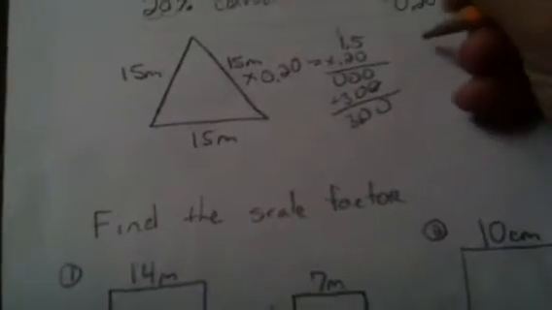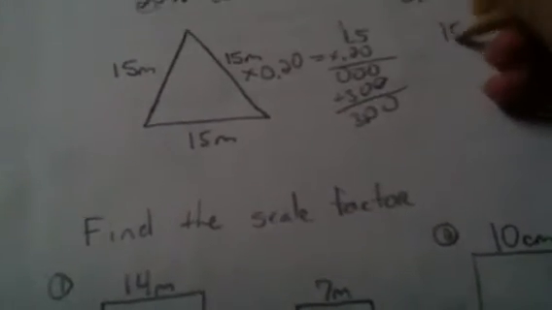All right. So now I have 15 is my original. 3 is my reduction.